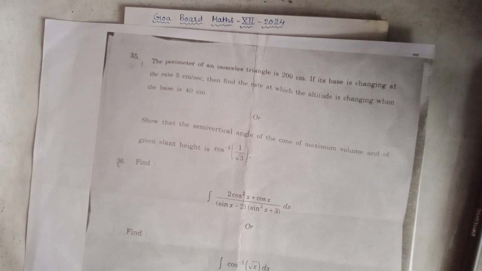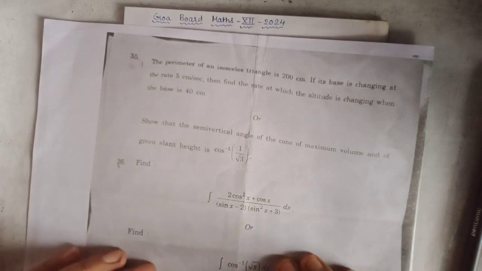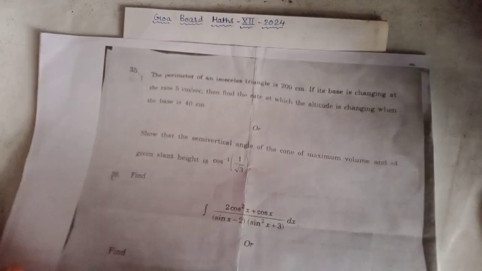The perimeter of an isosceles triangle is 200 centimeter. If its base is changing at the rate of 5 centimeter per second, then find the rate at which the altitude is changing when the base is 40 centimeter. Okay, so let's write what is given.